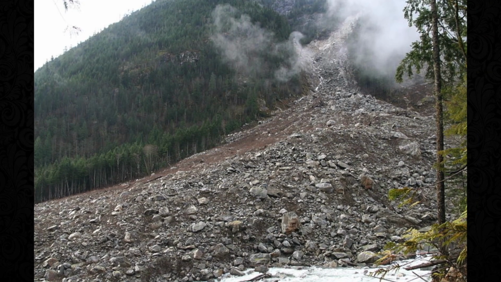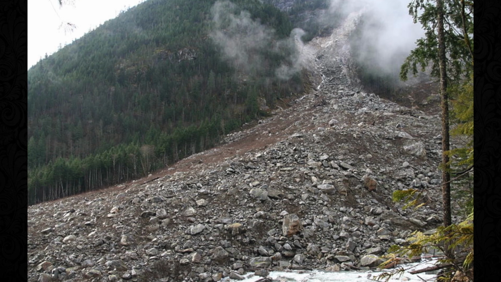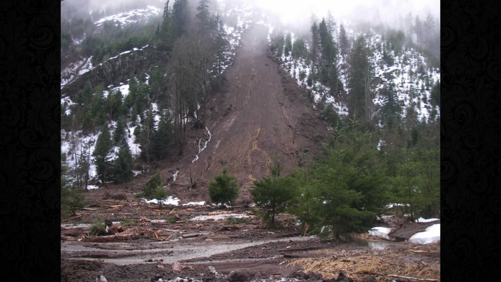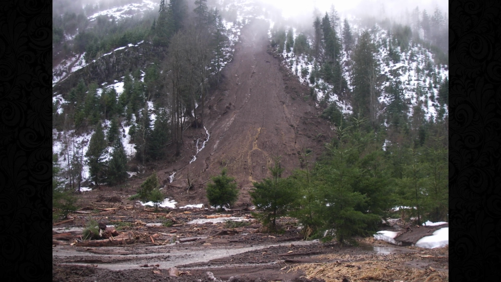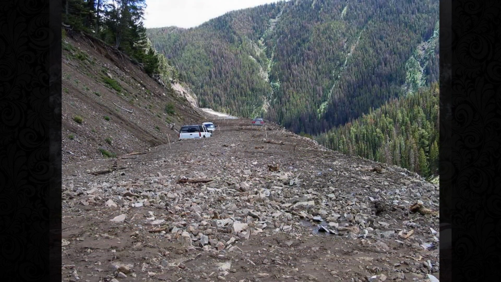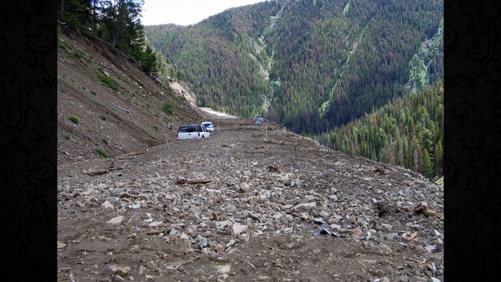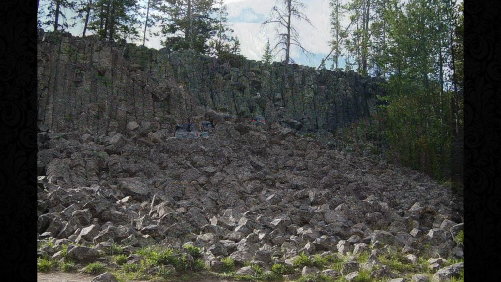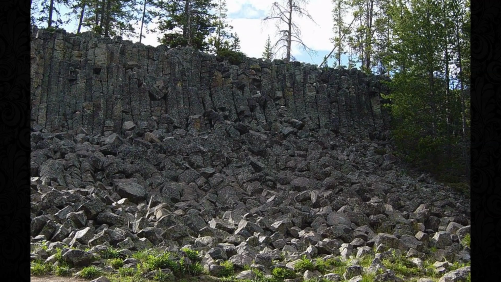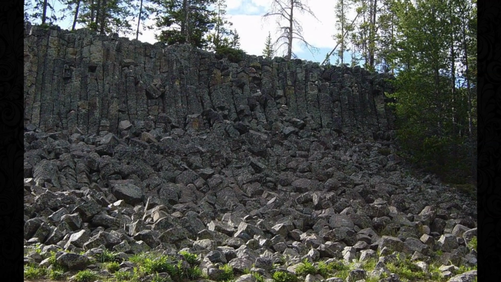Debris slide is promoted because of the saturation of the rocks by water and sudden downslope movement of the unconsolidated mantle rock. The material involved in the debris slide is a mixture of soils and rock fragments. The debris collects at the foothill or the base of the valleys.